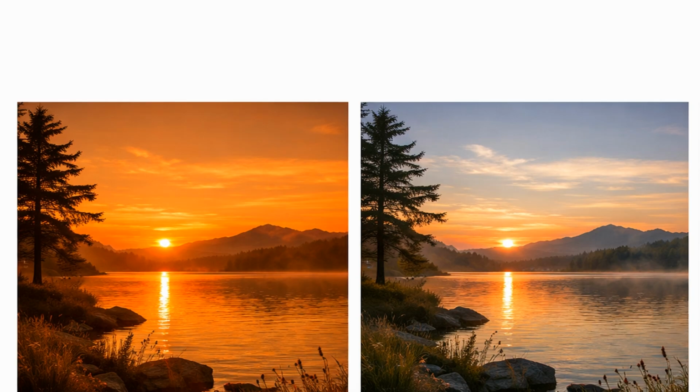Once you've mastered the fundamentals, you can add creative touches. One popular technique is adding a subtle vignette, darkening the edges of your image to draw attention to the center. A vignette should be barely noticeable, usually around 10 to 20%.